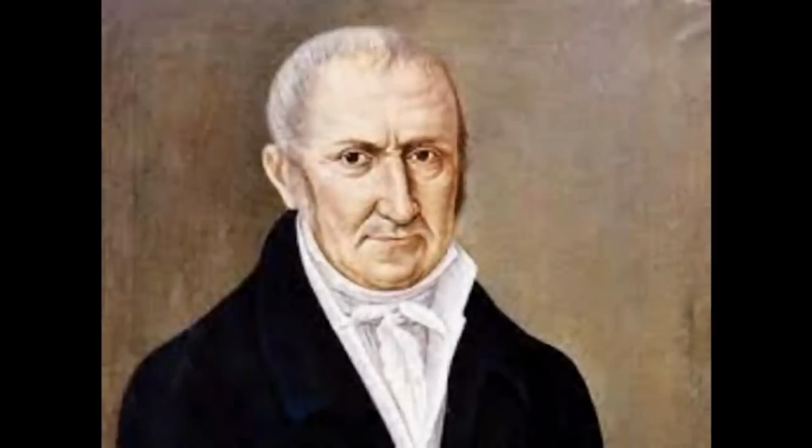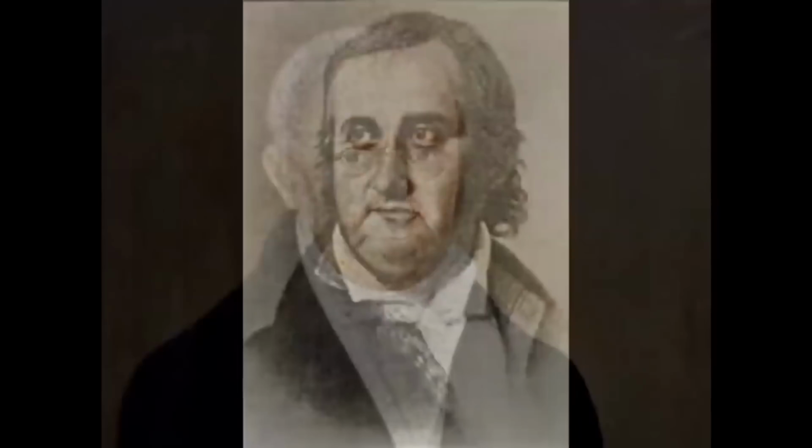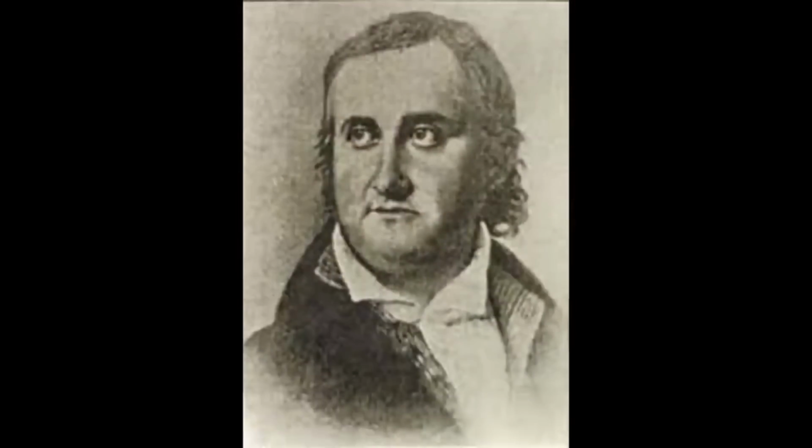Now that was first noticed in 1794 by Volta. He did nothing with it. It was actually in 1829 when a chap called Seebeck did all the work on this. He noticed it independently and did all the legwork, and it's one of those rare occasions when somebody who does the work gets the recognition.